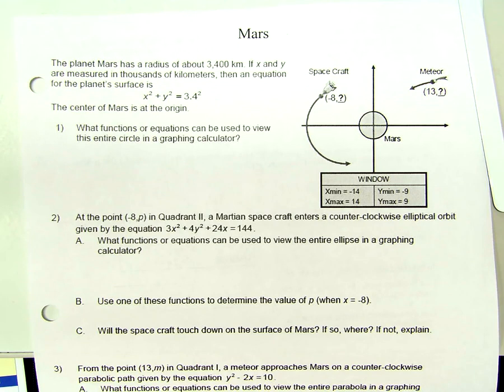The planet Mars has a radius of about 3,400 kilometers. If x and y are measured in thousands of kilometers, then an equation for the planet's surface is x squared plus y squared equals 3.4 squared. The center of Mars is at the origin. What function or equations can be used to view this entire circle in a graphing calculator?